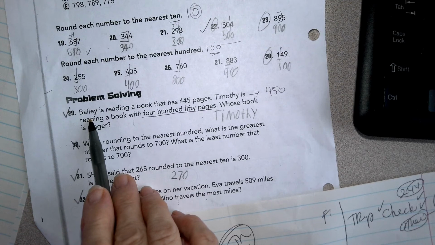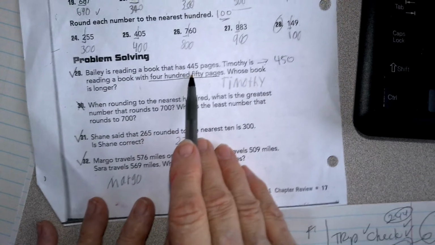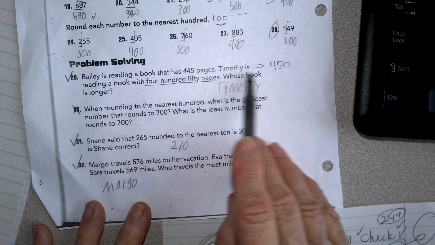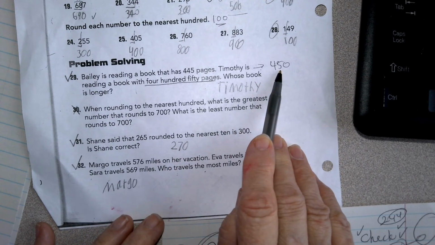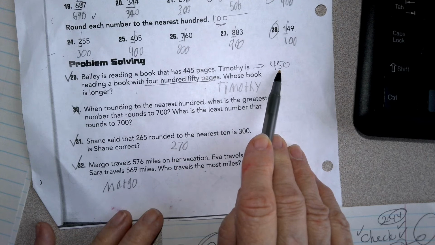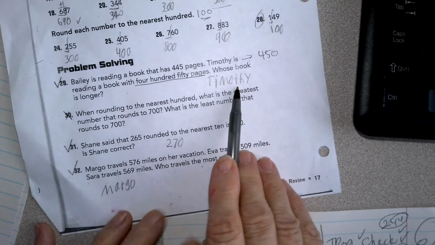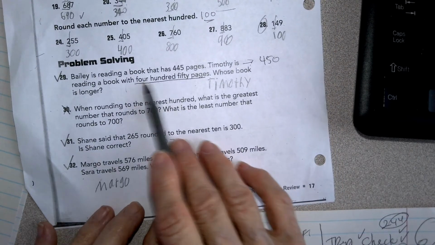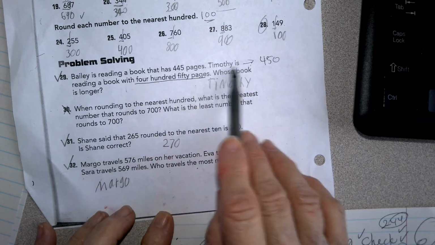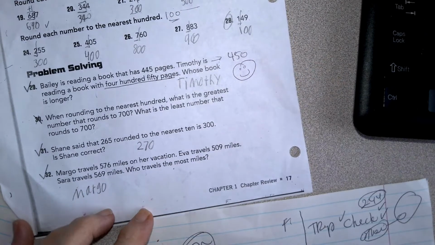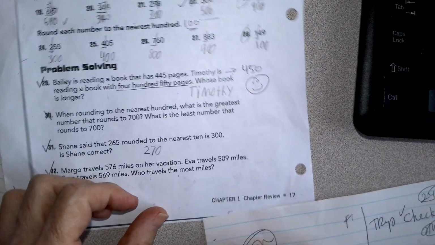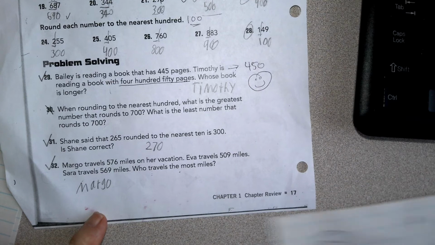So here's Bailey. Sir, I need you to listen. Whose paper is this? Esteban. Okay. Esteban. Bailey had 445. Timothy had 450. Esteban, whose book is longer? Oh, you're right. He got it right. So yeah, but I would suggest everybody that you take this number and you write it out in numbers. But this is right. Give yourself a little happy face if you got that right. It is Timothy. Then we got to skip this one.